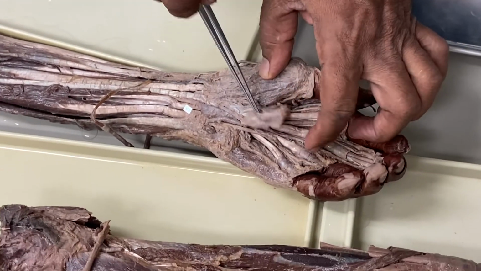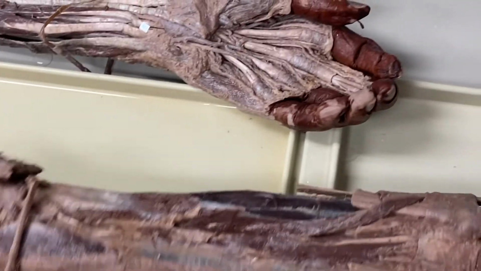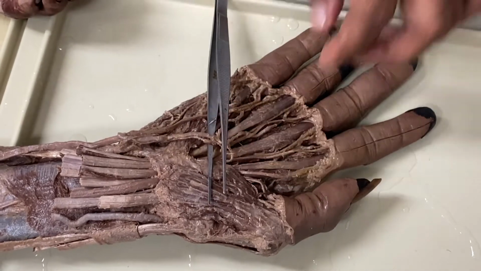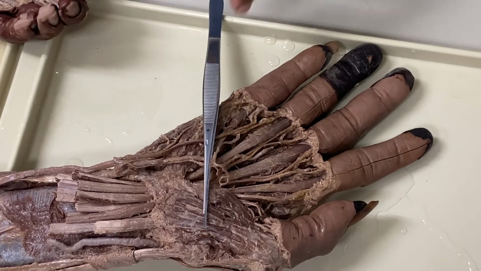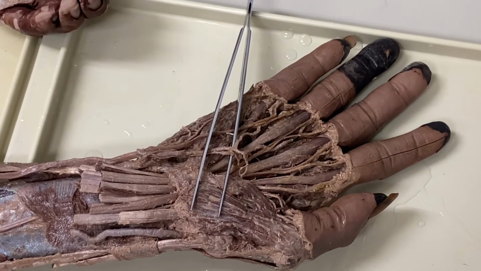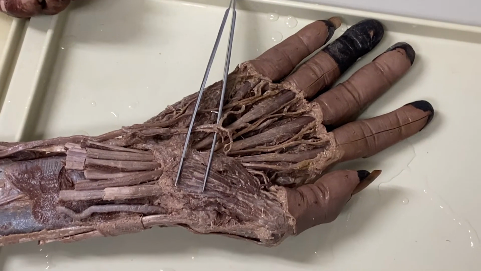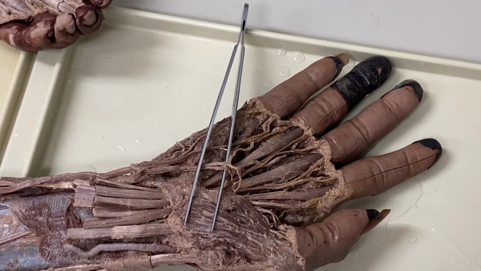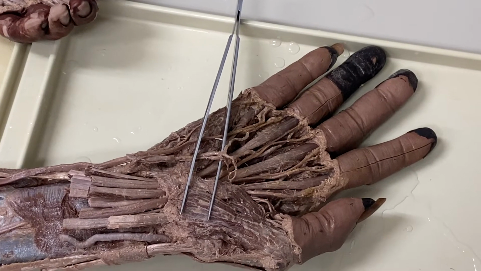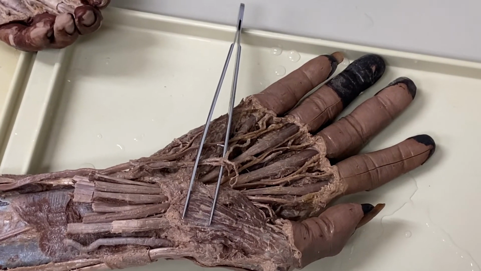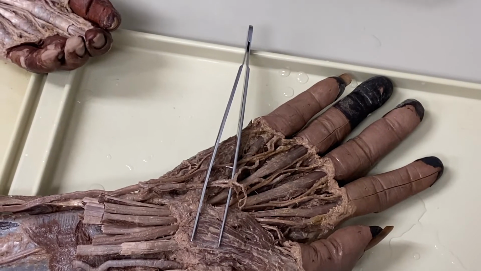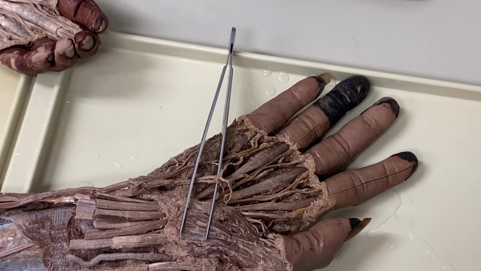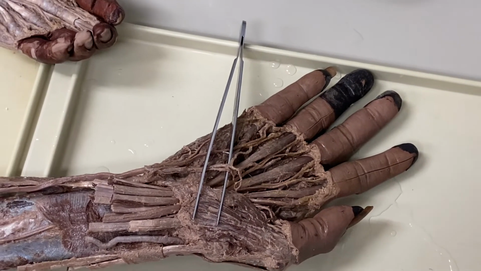Then, okay, this is another very important question. Identify the tagged structure. Okay, superficial palmar arch. Mention its termination or formation. How is it formed? Superficial palmar branch of the ulnar artery anastomosing with the superficial palmar branch of the radial artery. That is the normal way of completion of the superficial palmar arch. So identification is important.